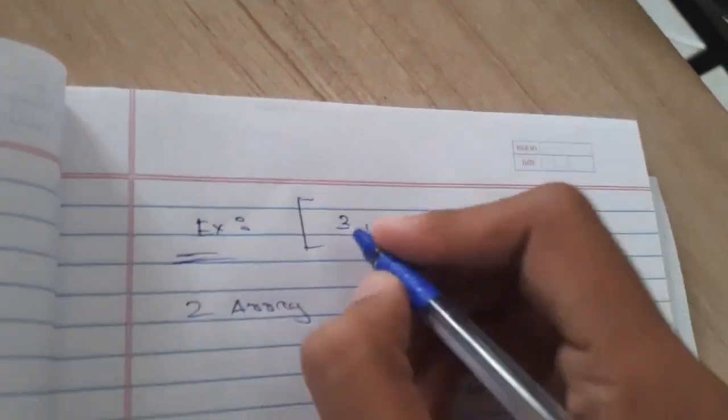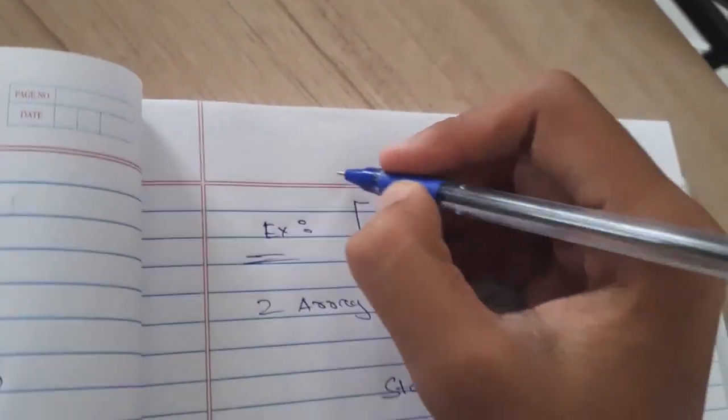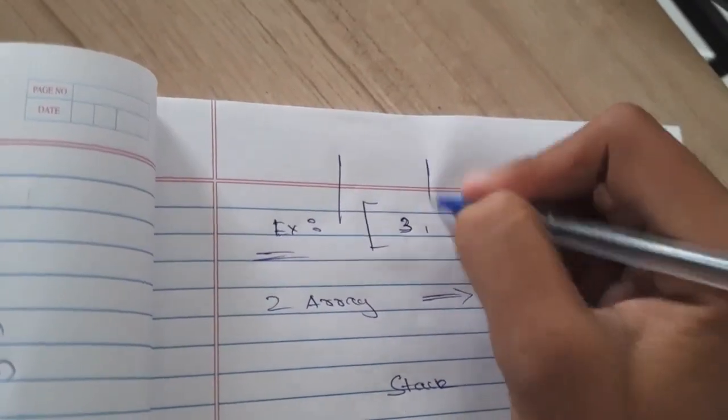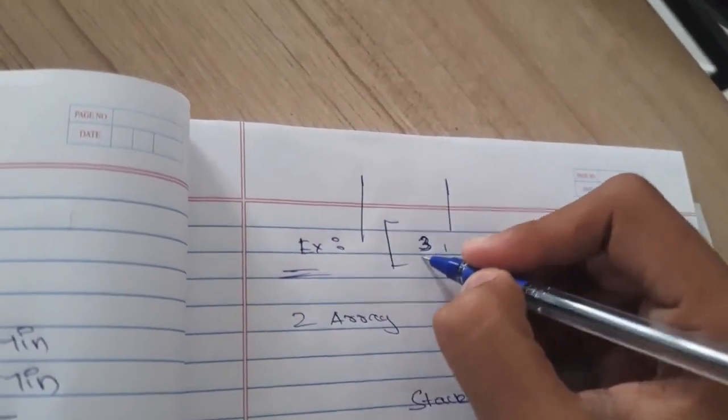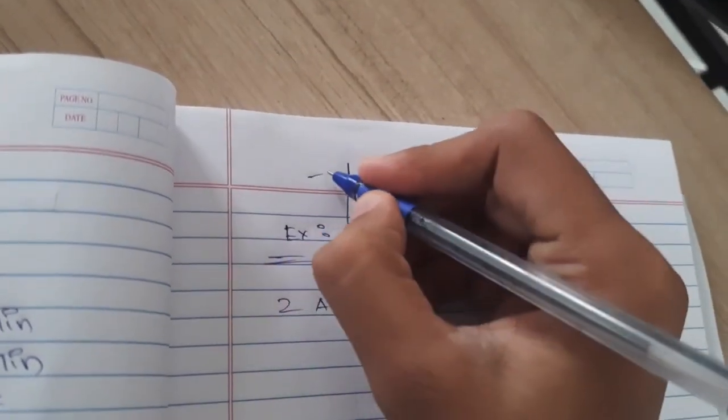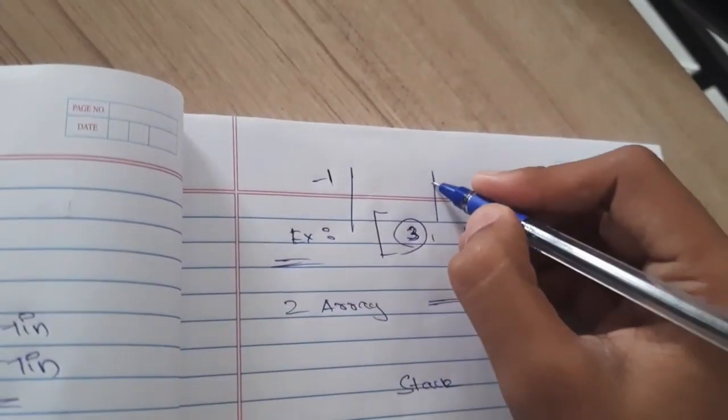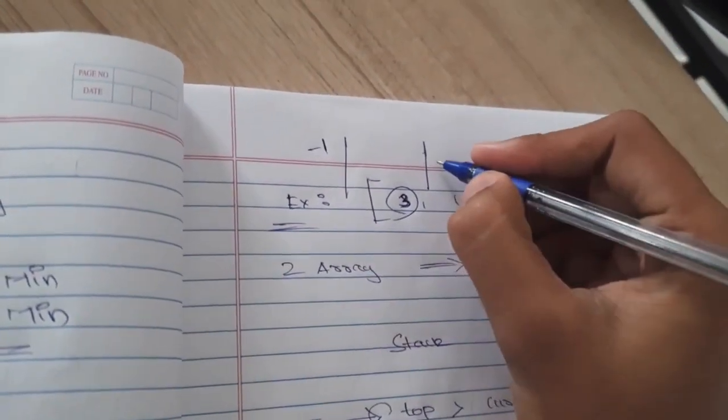What we are trying to find is, for each index, the left boundary and the right boundary of a subarray in which that element is the minimum. For the 3, the left boundary is -1 and the right boundary is 1.